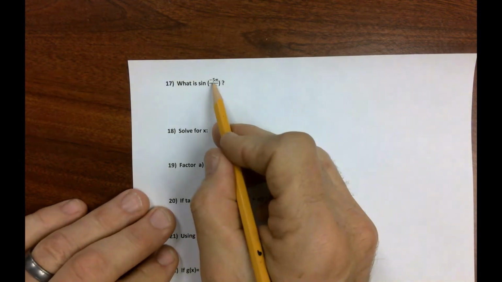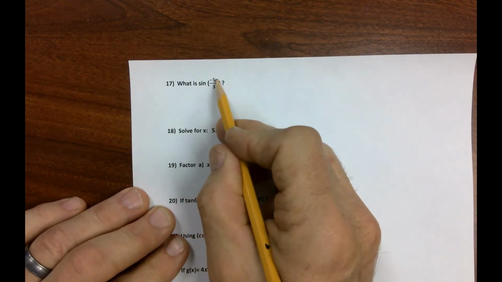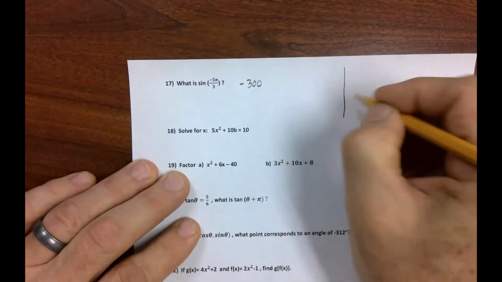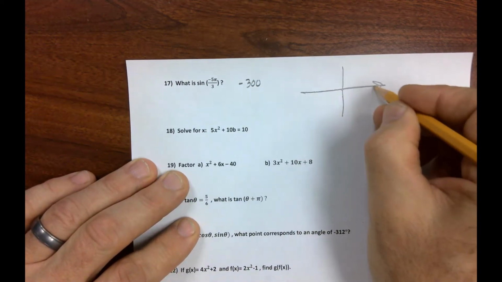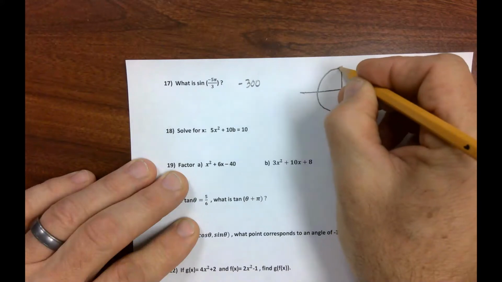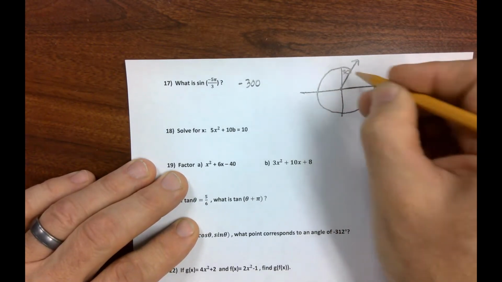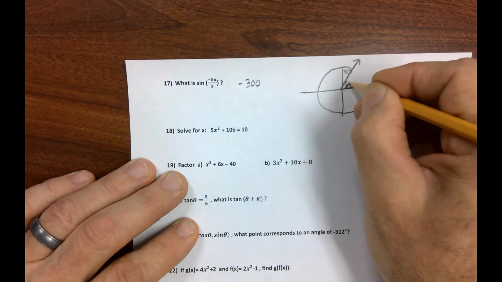Home stretch. What is sine of negative 5 pi over 3? Remember, pi over 3 is 60, so that's negative 300. That means we've got to spin our spinner this way. There's 270 plus 30. You should be perfectionistic about it. So that's 30, meaning this is 60.